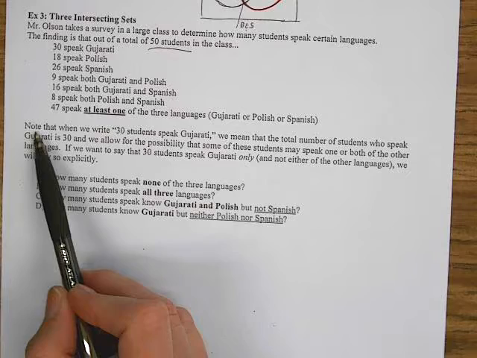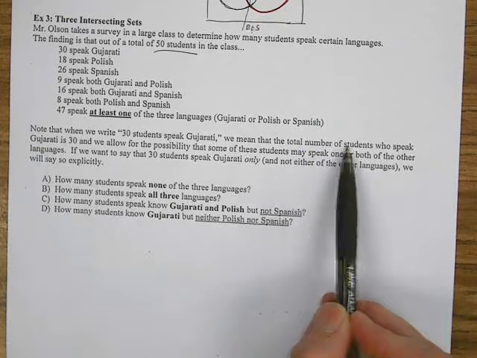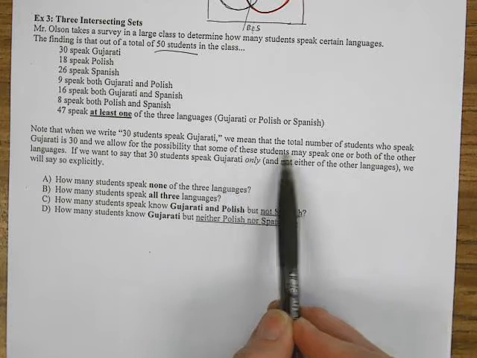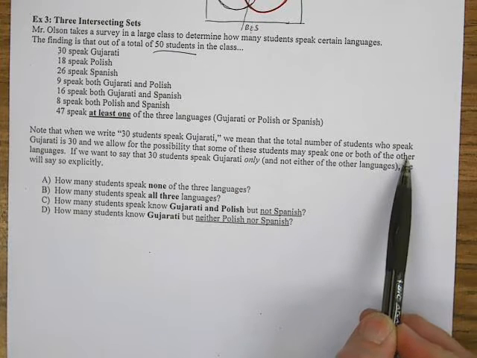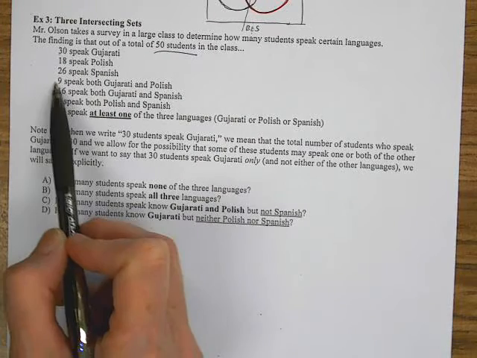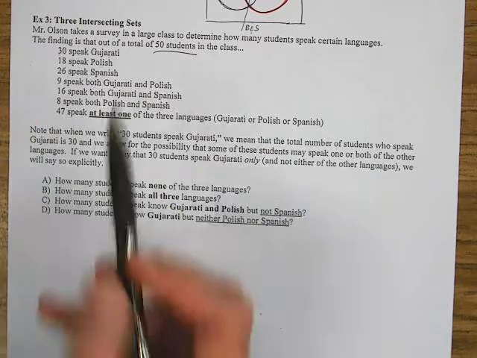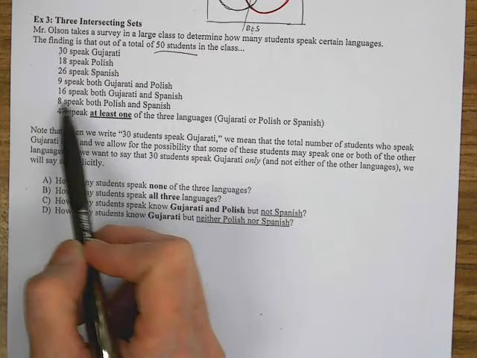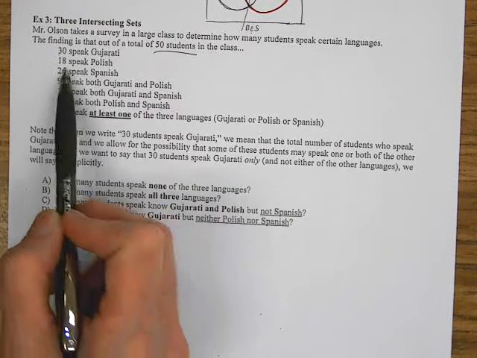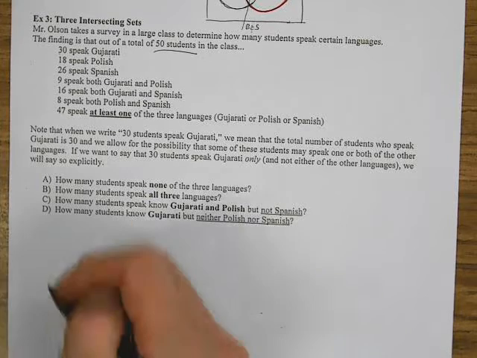All right, here's a special note. It says that when we write 30 students speak Gujarati, we mean that the total number of students who speak Gujarati is 30, and we allow for the possibility that some of those 30 students may speak one or both of the other languages. So in other words, this 9 that speak both Gujarati and Polish, that 9 is also included in this 30, just so you understand how the numbers are being presented. And the 8 that speak Polish and Spanish are also included in the Polish number, and also included in that Spanish number. Okay? So let's make a diagram.